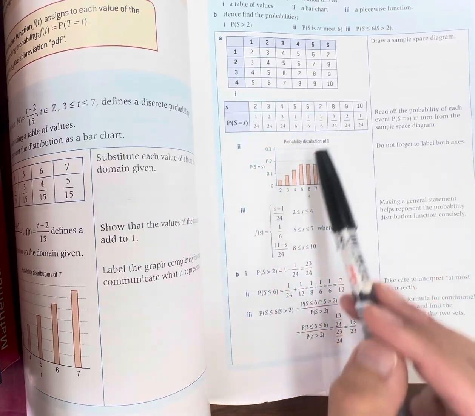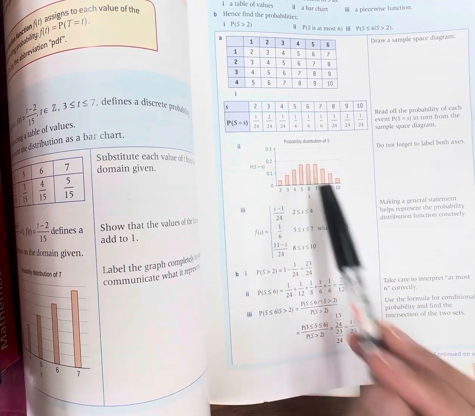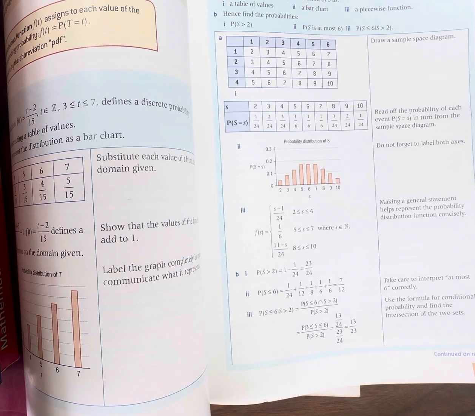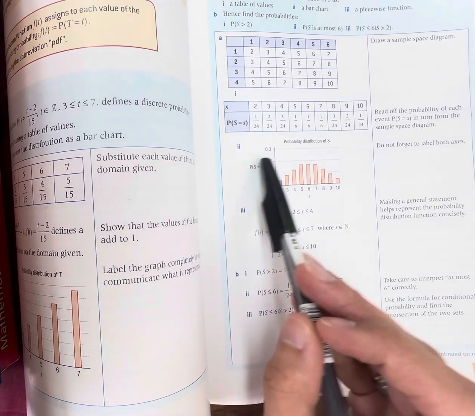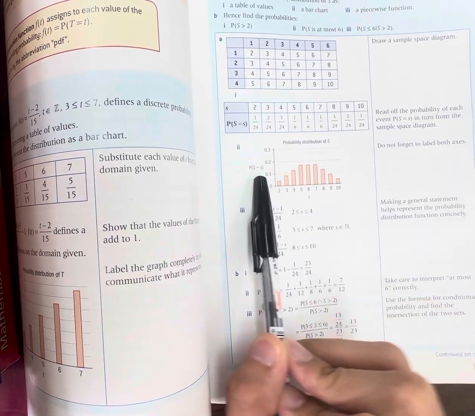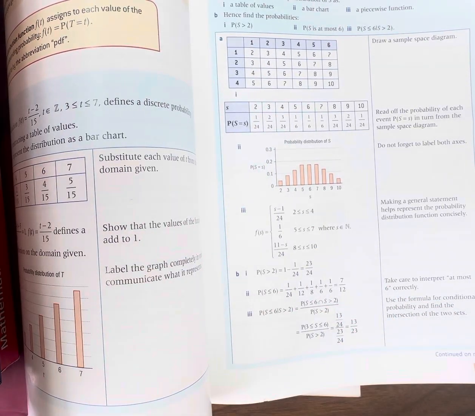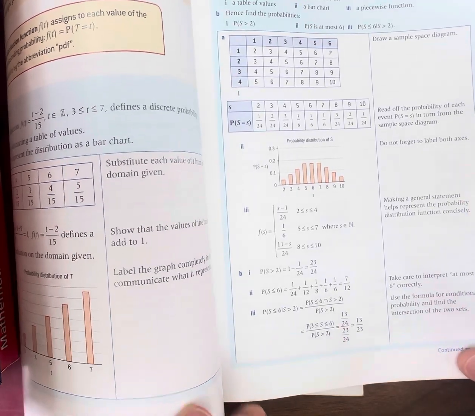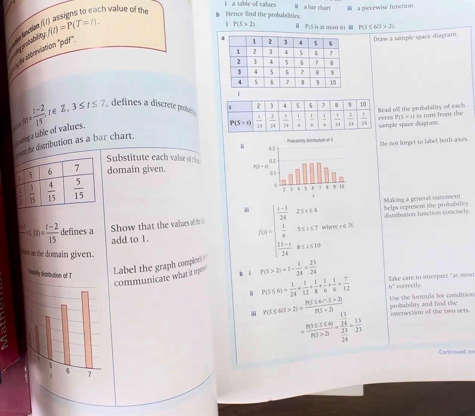Convert it to a decimal for convenience, and then just draw your bar graphs accordingly. And notice how they labeled the y-axis too. They just strictly copied off what we put here and put it there. Okay. All right. Now I will spend more time discussing the piecewise function.